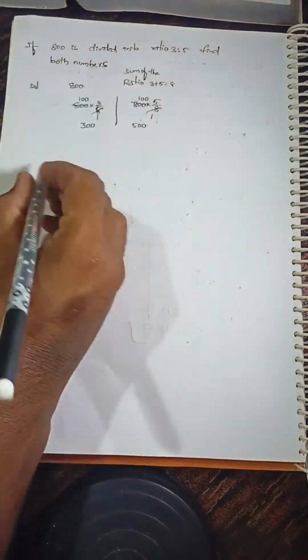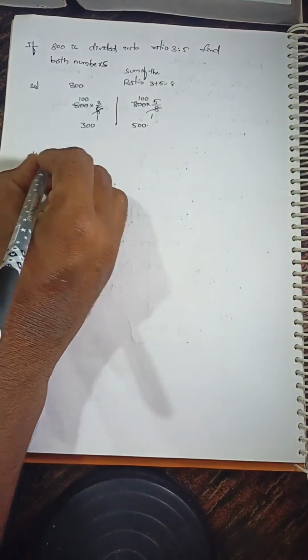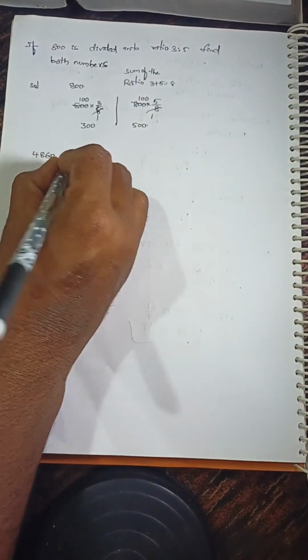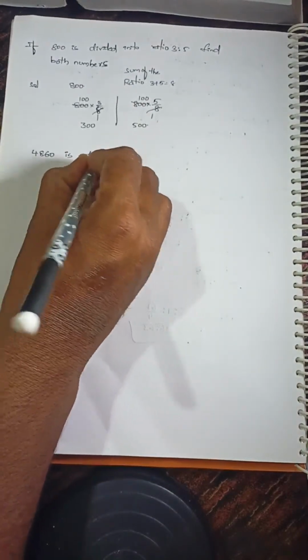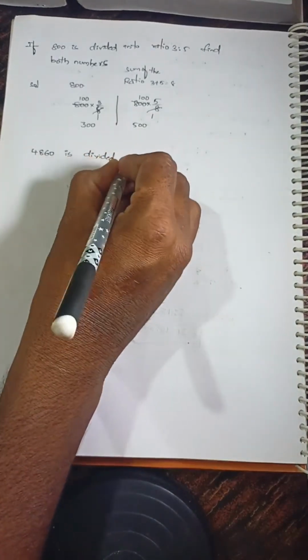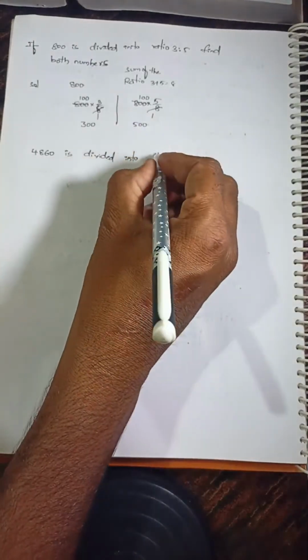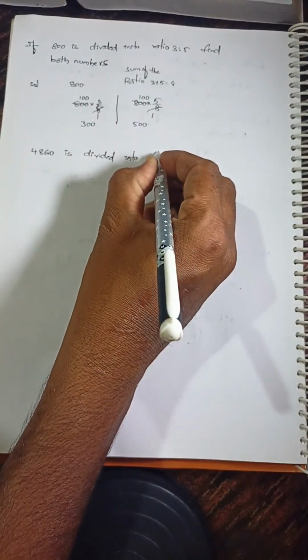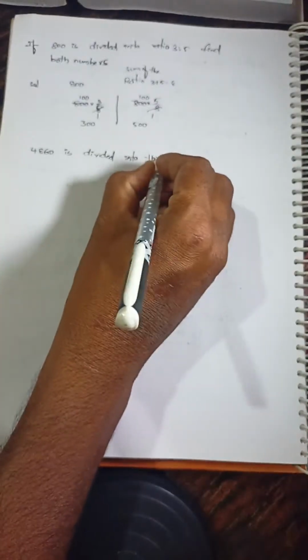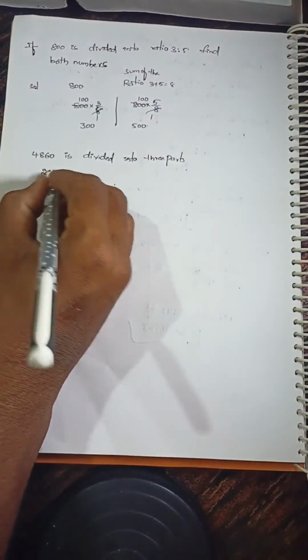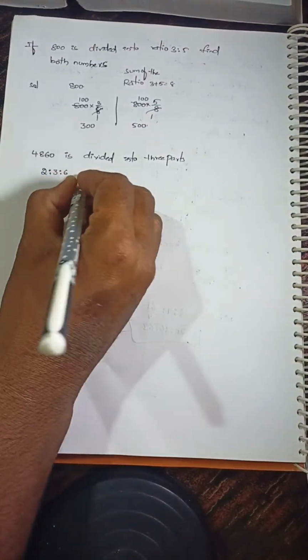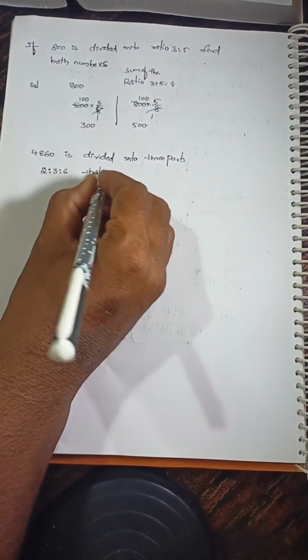Now, given the question: 4860 is divided into 3 parts in the ratio 2:3:6. What is the second number?